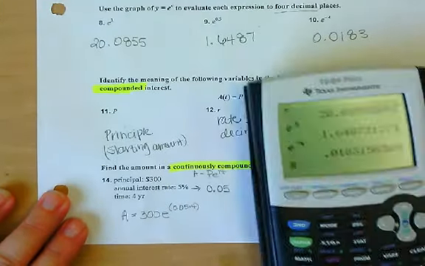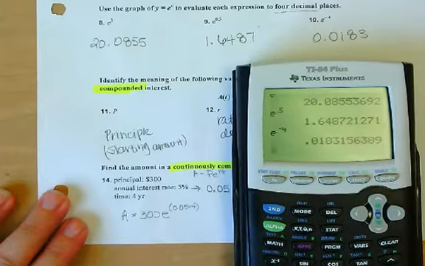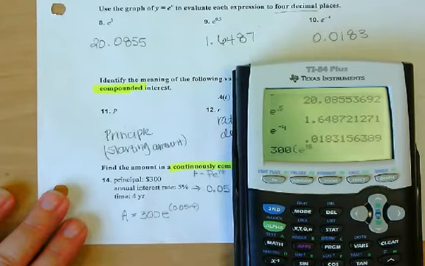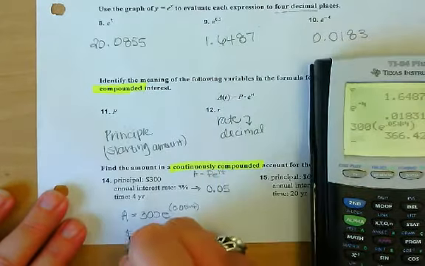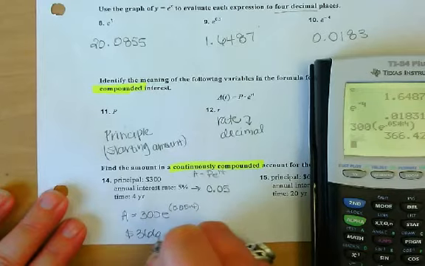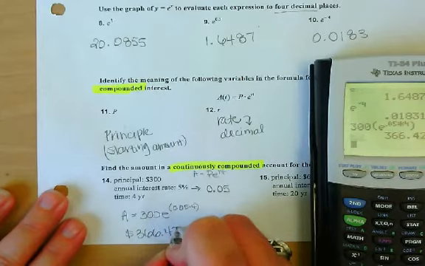So now all I need to do is type that into my calculator. So 300, multiplied by e raised to the 0.05 times 4, gives me a solution of $366.42.